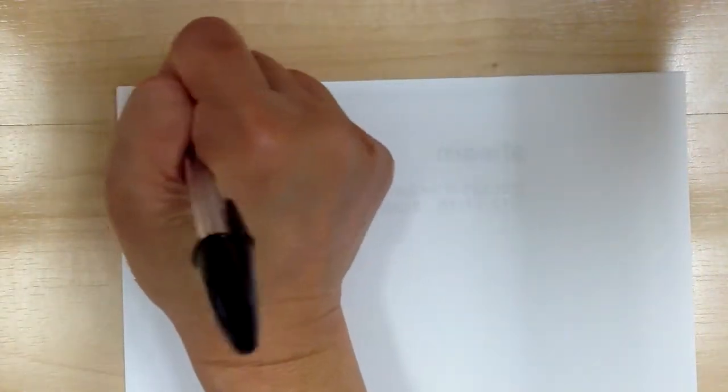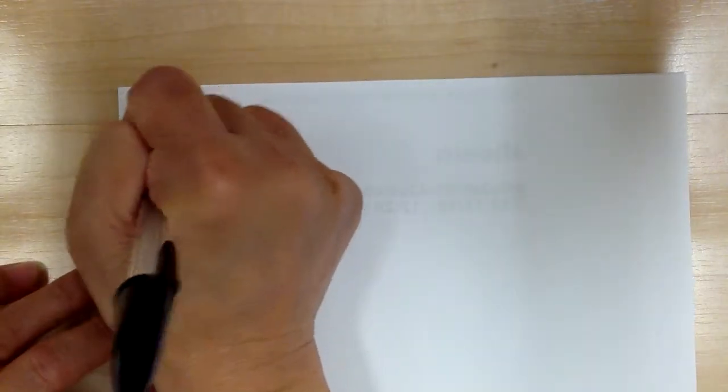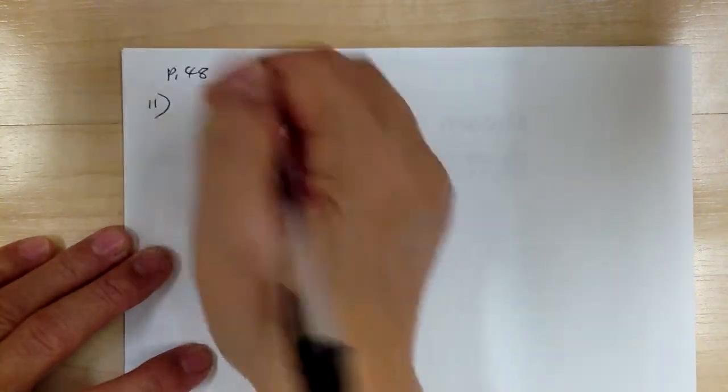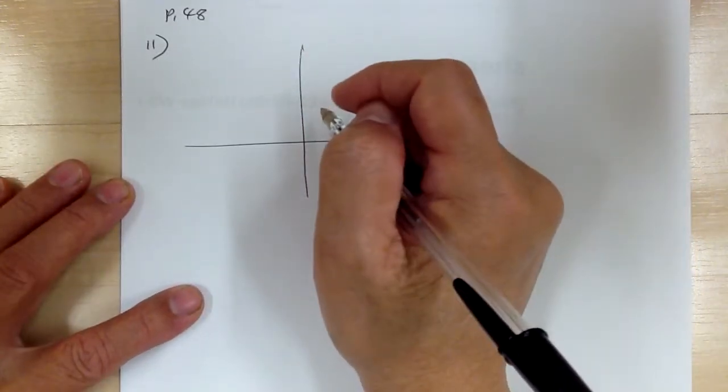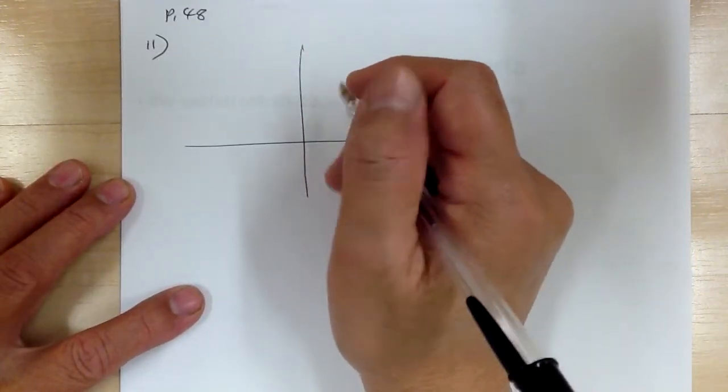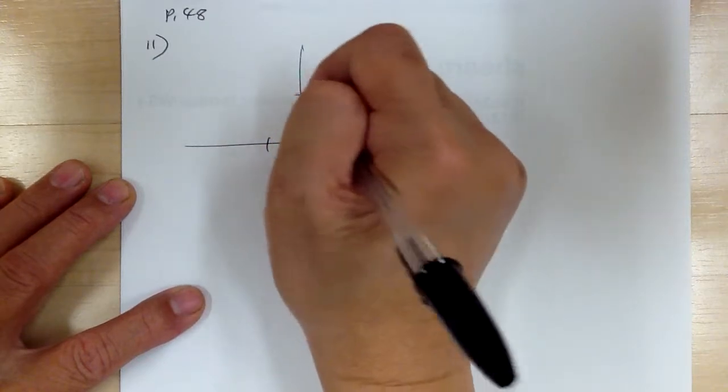Okay, let's go to number 11. So you can get all your information together. The first point is negative 2, 4.